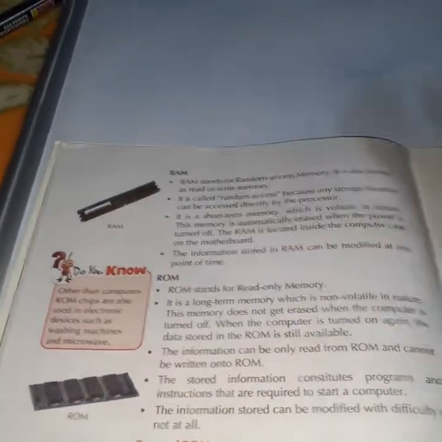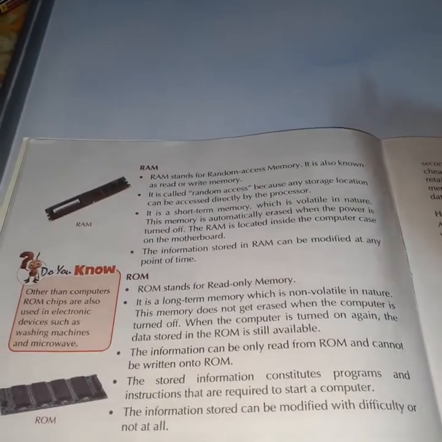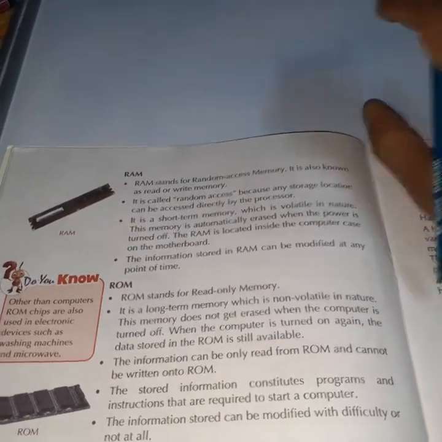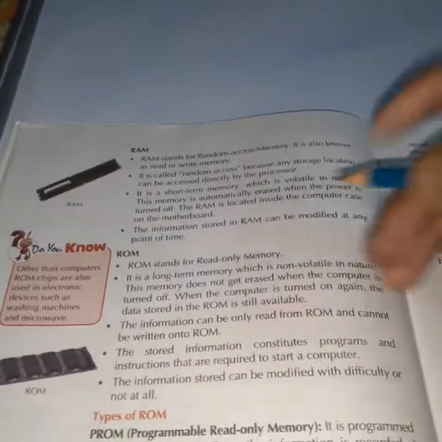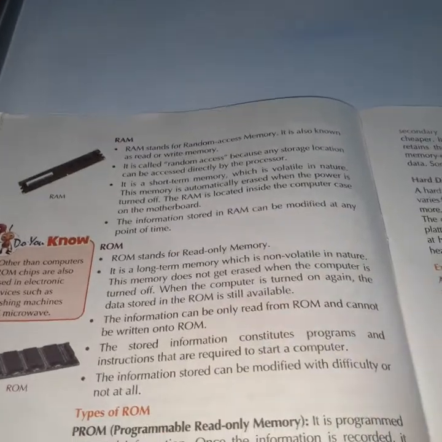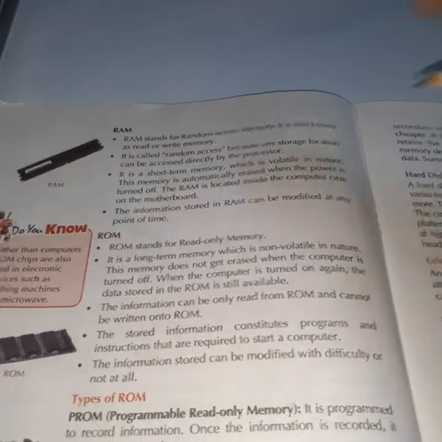So, what is the difference? With RAM, when the computer is off, that memory is erased. But in ROM, this does not happen. In ROM, when the computer is turned off, the memory still remains in the computer.